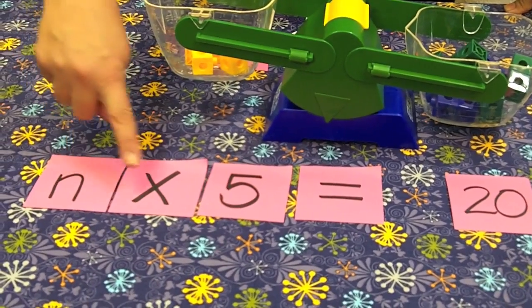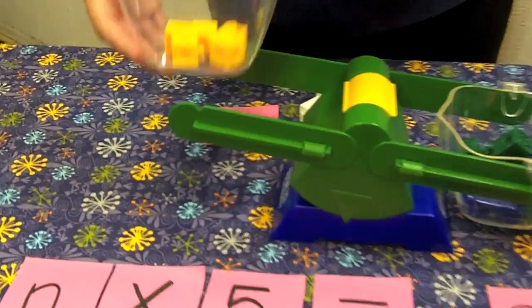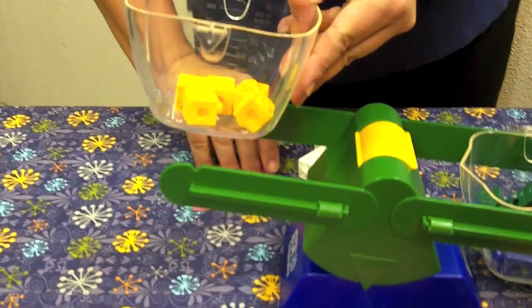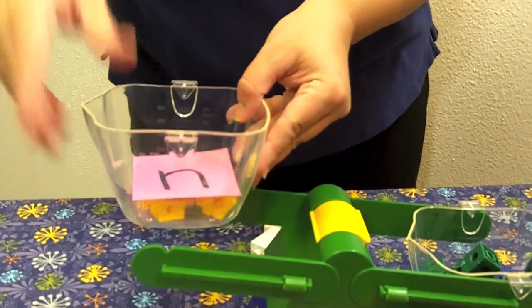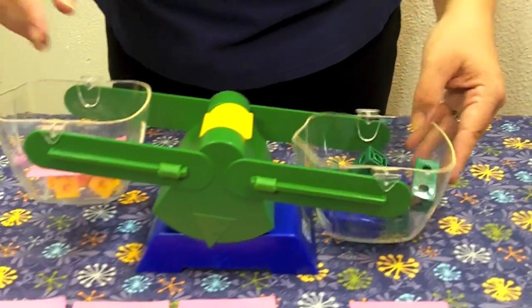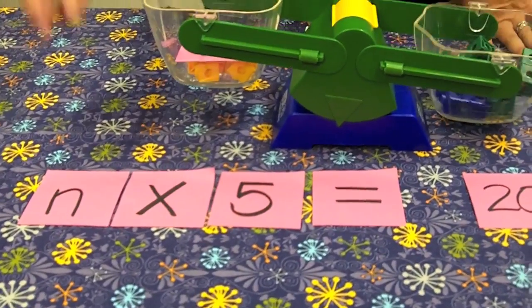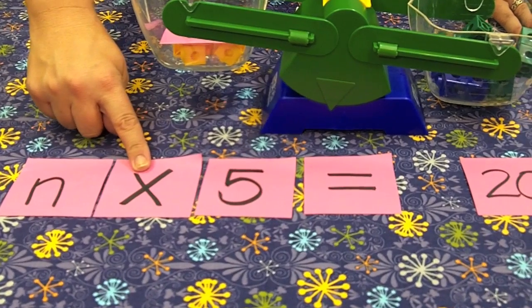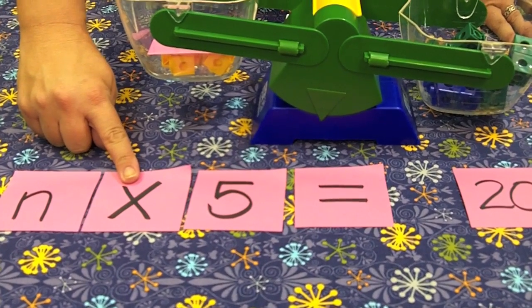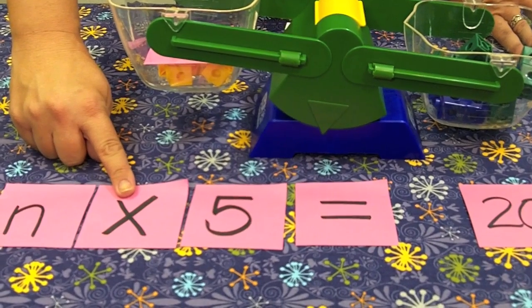So here we have n times 5 equals 20. We have the 5 on this side, and we're going to go ahead and put the n in there with it. On the other side, we have 20. The idea here with an equation is that we get these to be balanced. The way that we're going to do that when we have a multiplication sign is that we're going to use division. Division is the inverse property of multiplication.